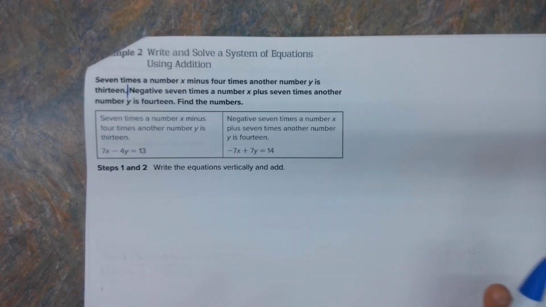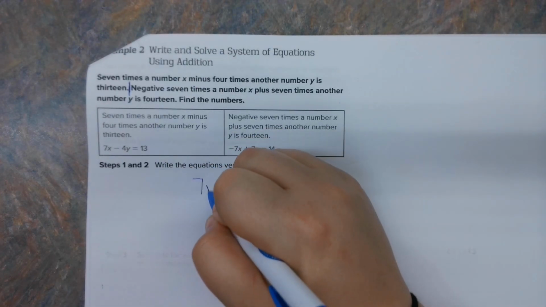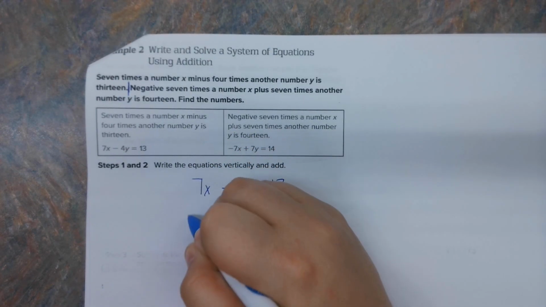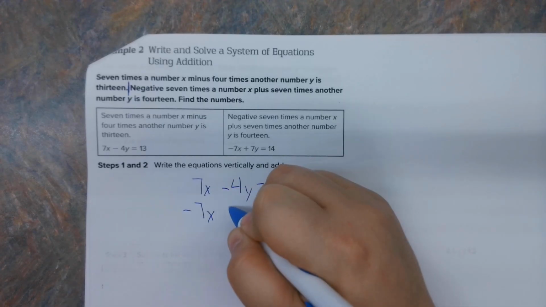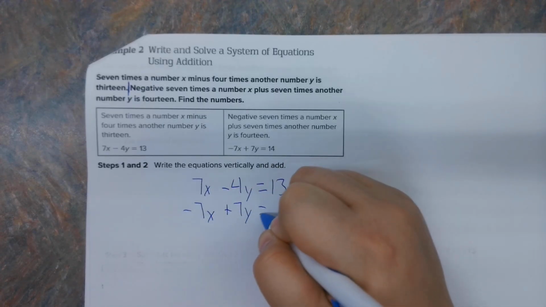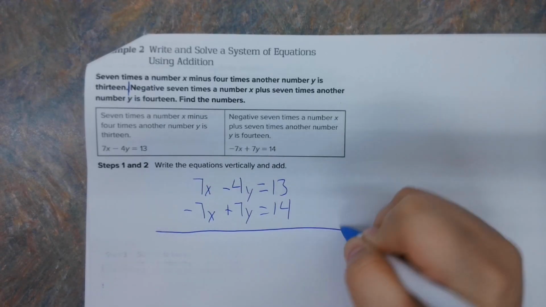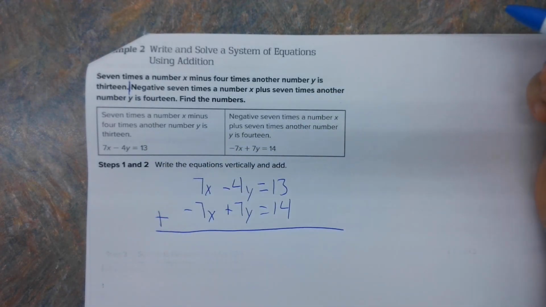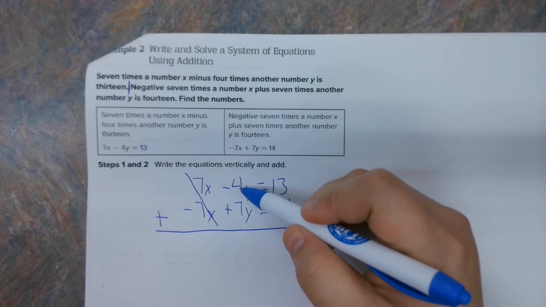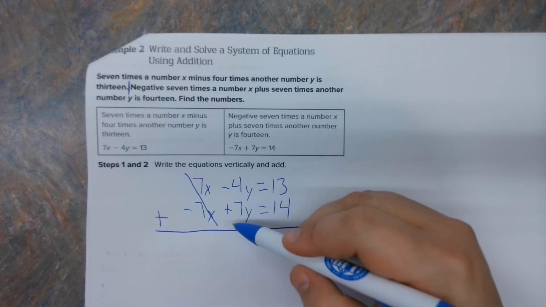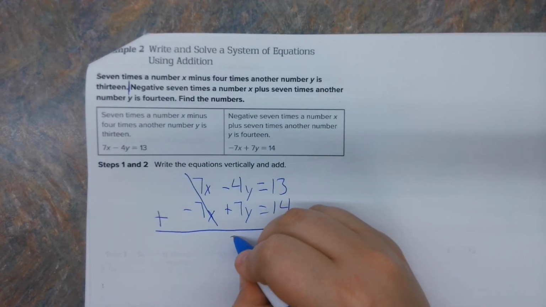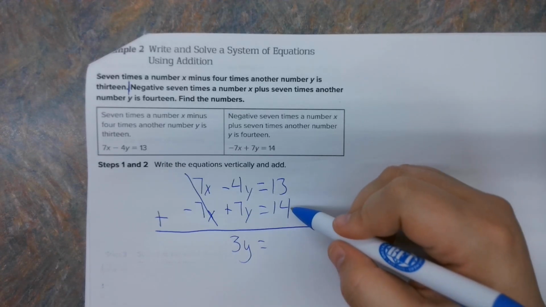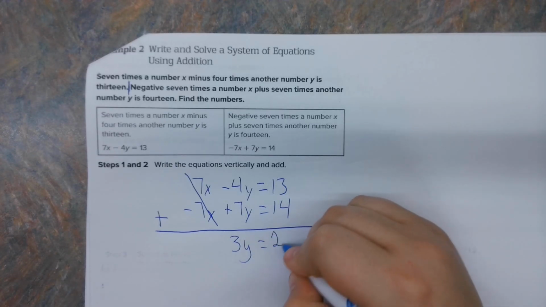So now we're going to add these together. 7x minus 4y equals 13. -7x plus 7y equals 14. I see opposites, so if I add them, they will cancel out. -4 plus 7 is 3y equals 13 plus 14 is 27.